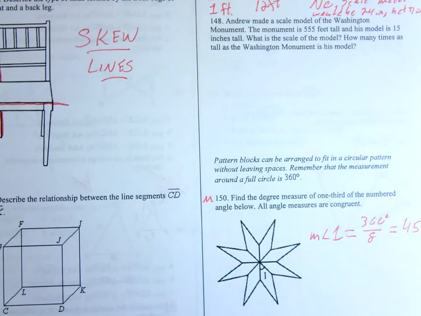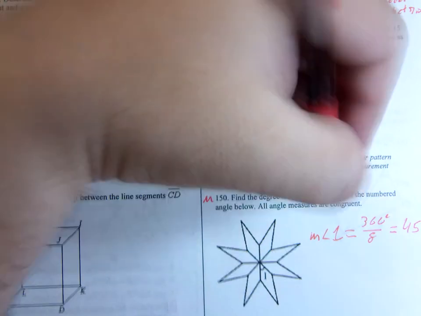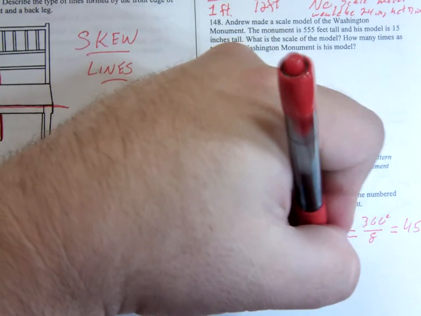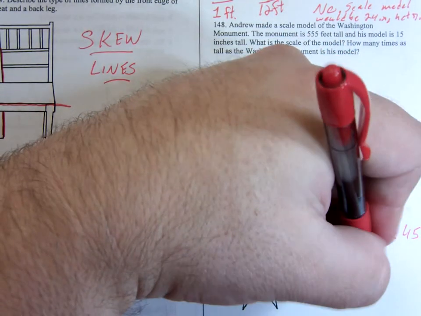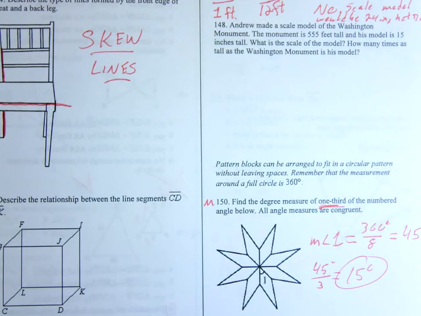No. Okay, why not? Because you have to put 1/3, because it says 1/3. Very good. So 45 divided by 3 is 15 degrees. Nailed it.